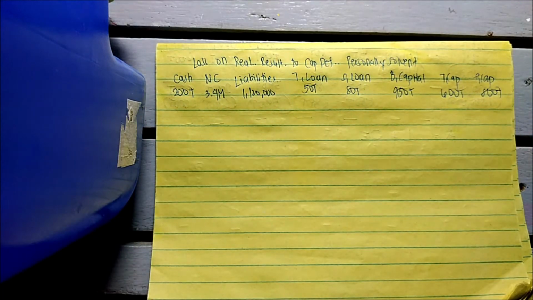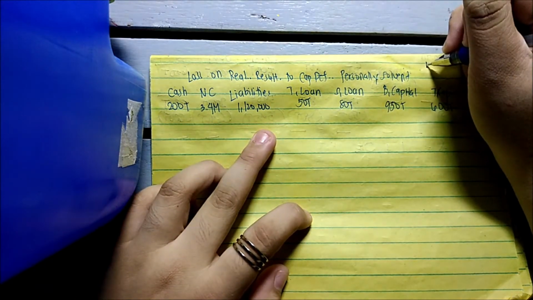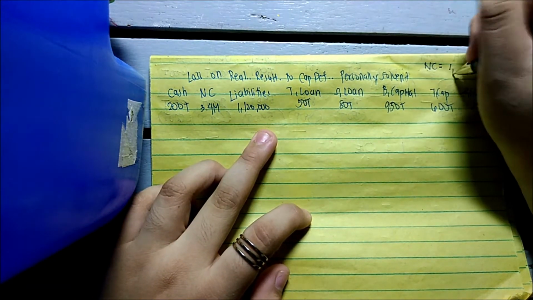So when we say personally solvent, mabayaran nato atong utang gamit atong personal nga money or personal nga mga property.